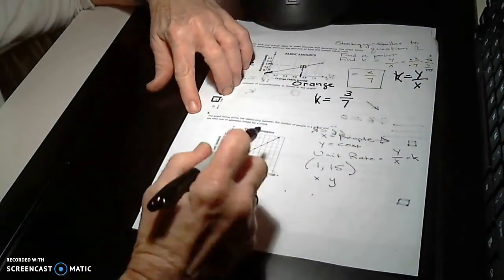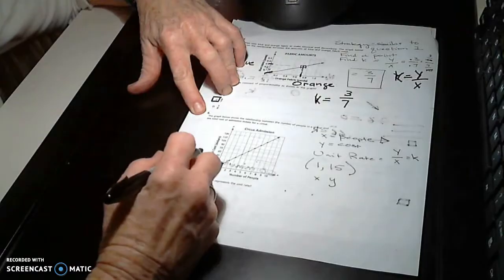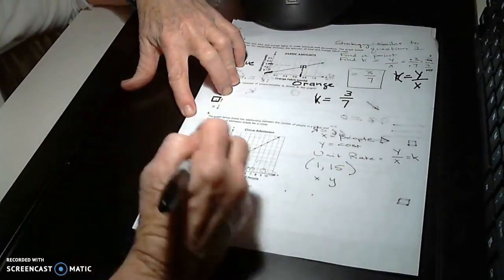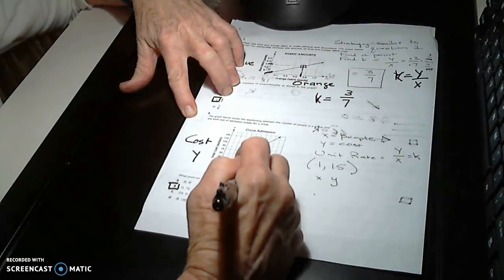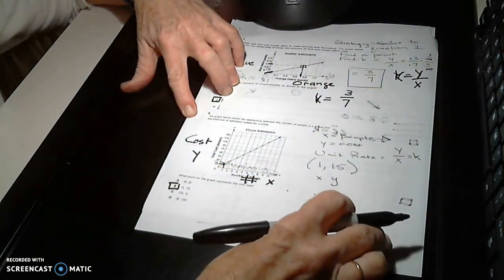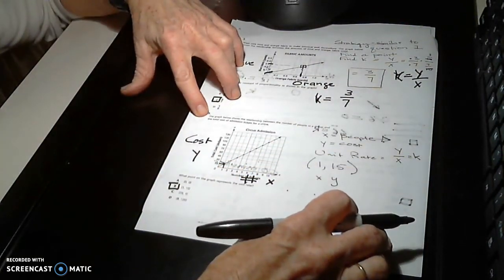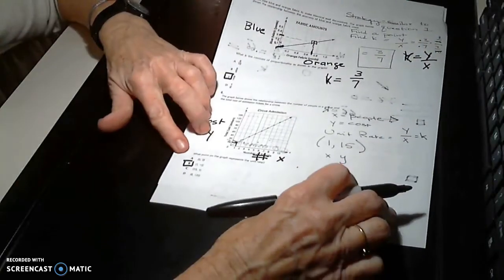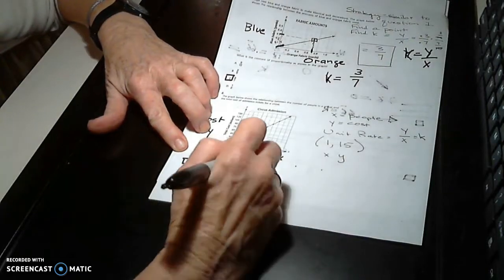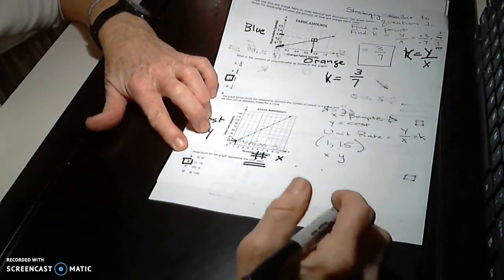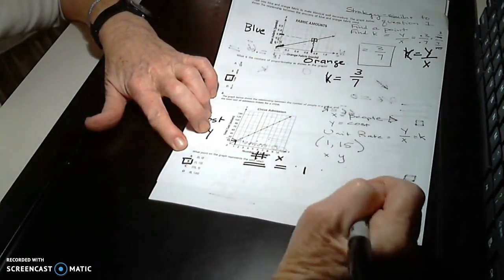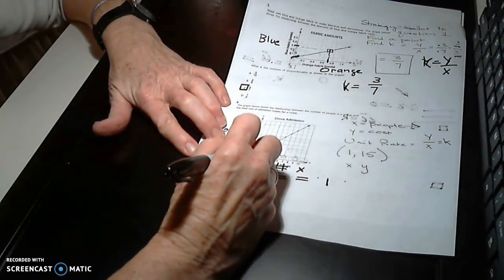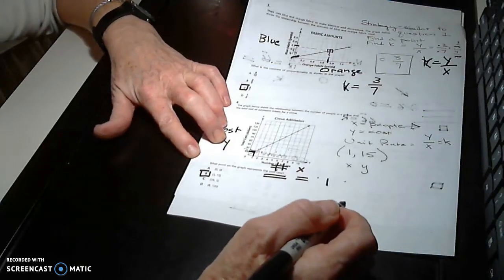Question number 4. The circus admission. The graph shows on the left-hand side the cost on the y-axis, and it shows the number of people here on the x-axis. And it wants to know the total cost of the admission. The question is, what point on the graph represents the unit rate? And since we're talking about unit, the unit has to be 1. So I'm going to look over here and see that when x is 1, y is 15.